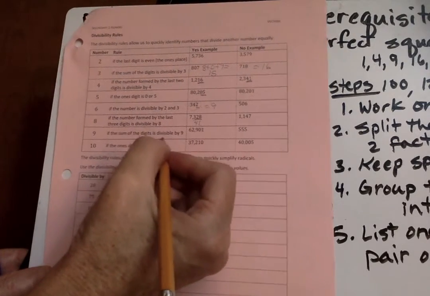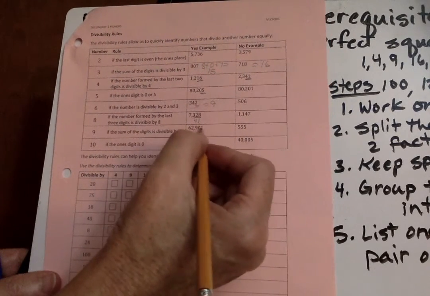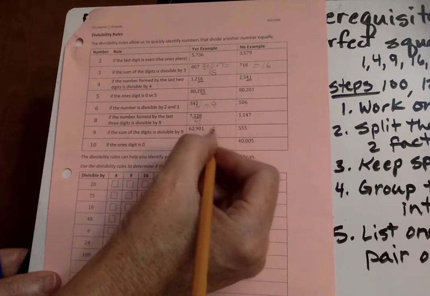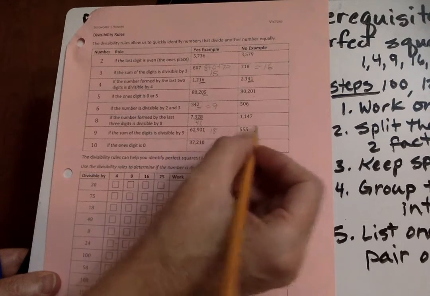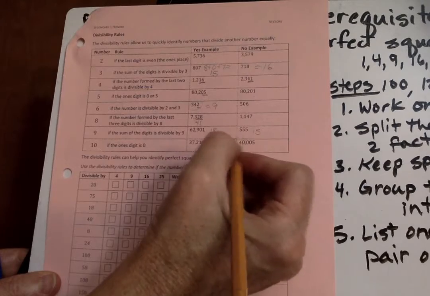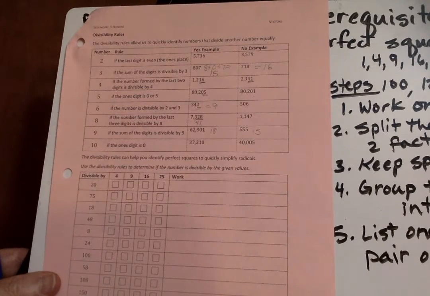9, if the sum of the digits is divisible by 9. 6 plus 2 plus 1 plus 9 is 18. 9 goes into 18 evenly. 5, 5, 5, that's 15. 9 does not go into 15, so that doesn't work. 10, if the last digit is 0, it works.